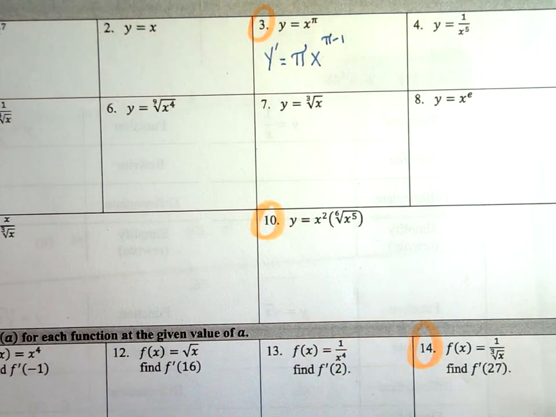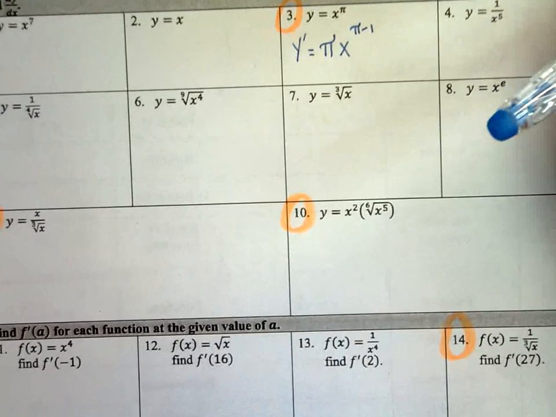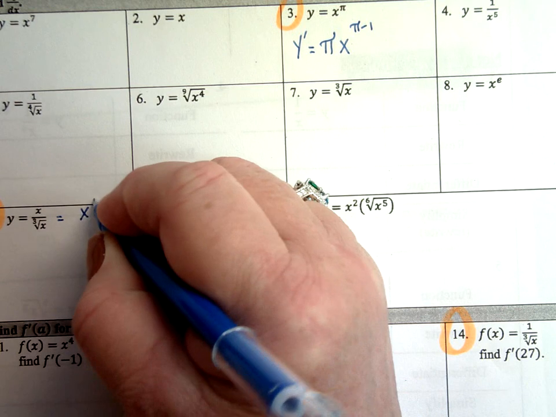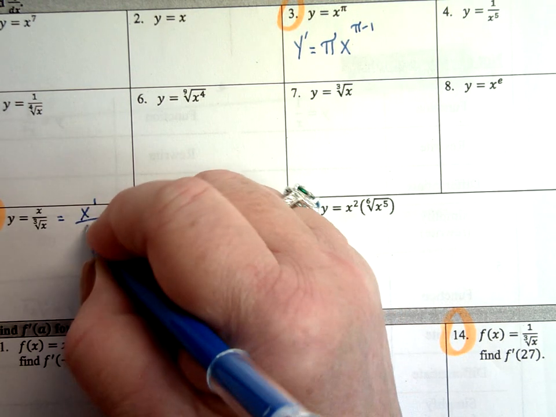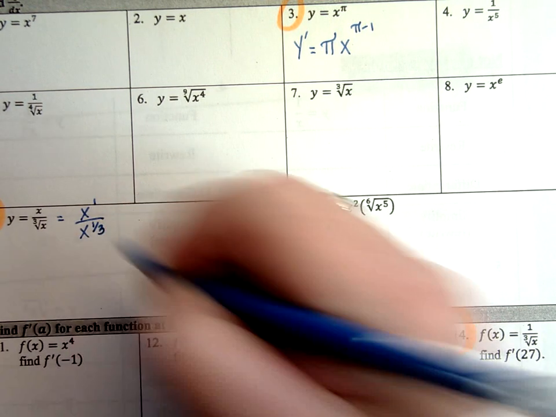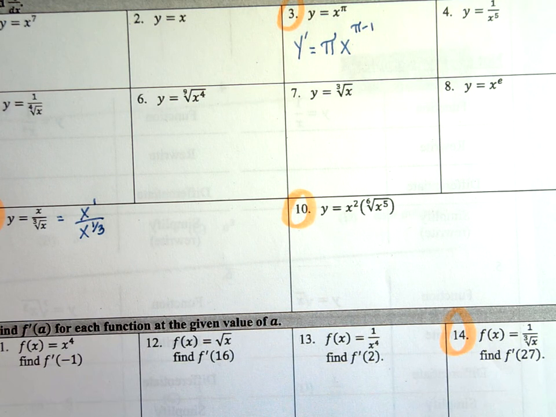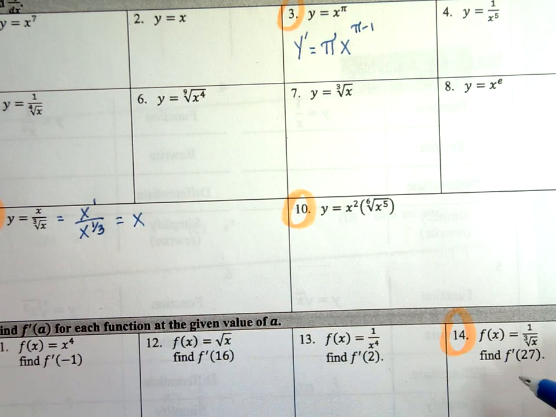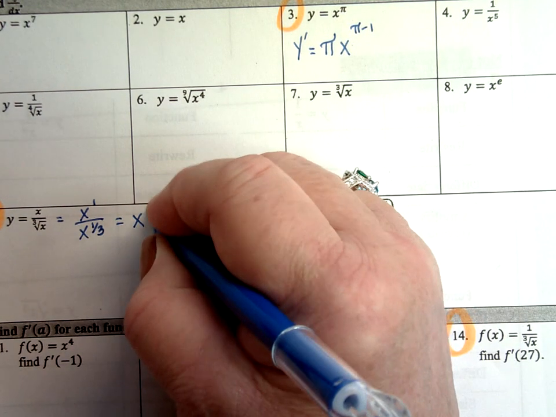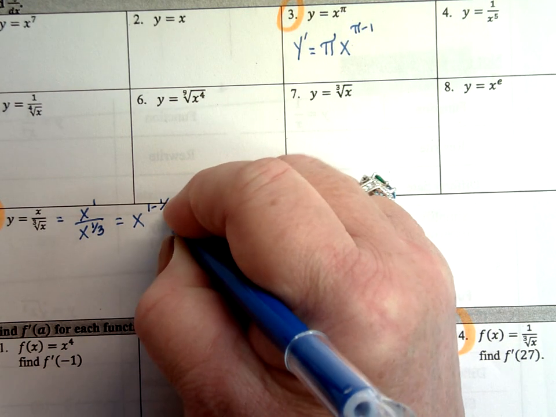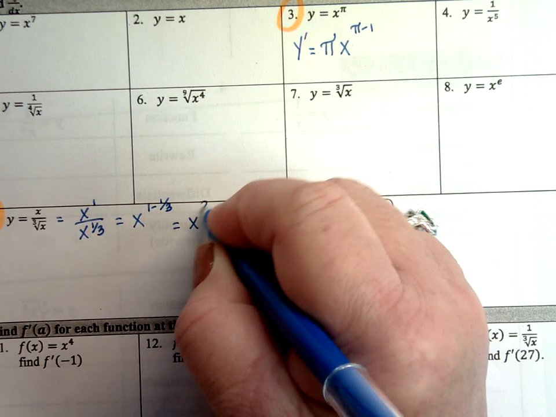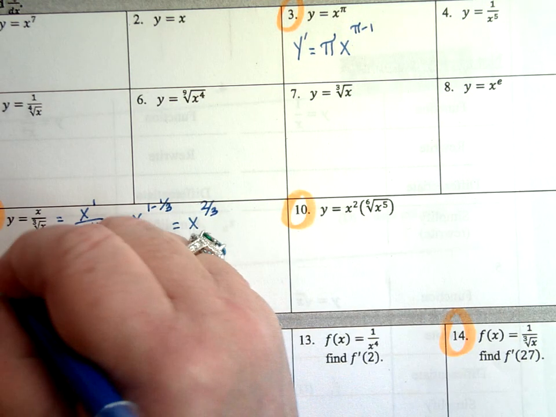Number 9, you've got to play around with this first using what you know about rules for exponents. This would be like x to the 1st over x to the 1/3, cube root. I'm dividing like bases, so I subtract the exponents. Now notice I haven't even gotten to the derivative yet. I'm just playing around with this thing to set it up so I can get the derivative. 1 minus 1/3 gives me 2/3. Now I'm ready to take the derivative.